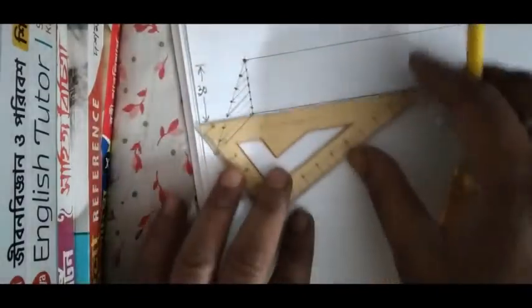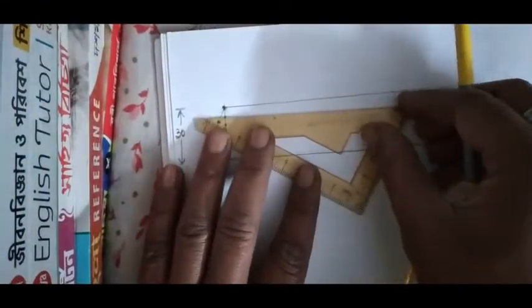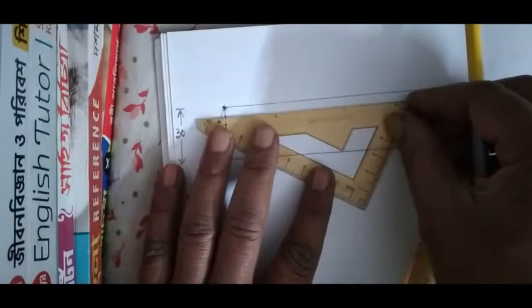Understand? Now you draw horizontal lines with the help of your T-square. Draw horizontal lines.